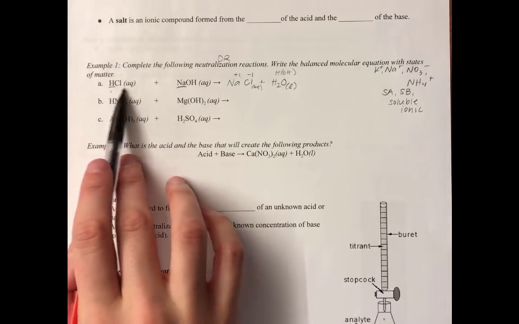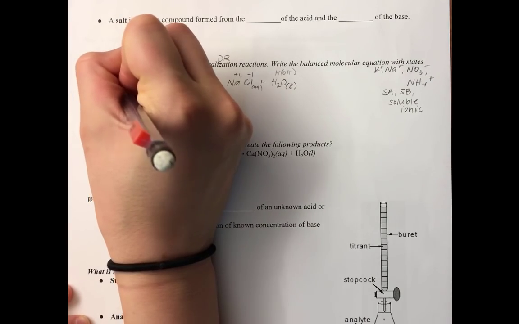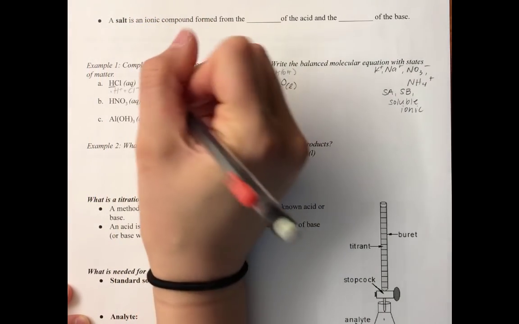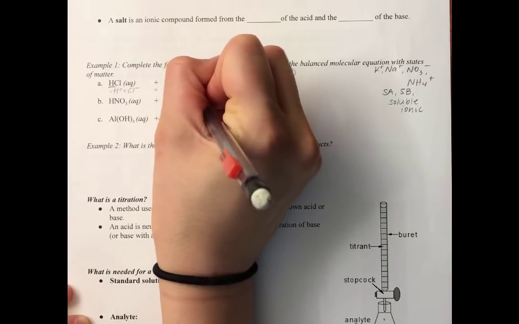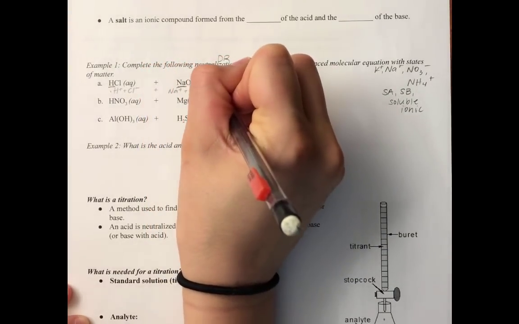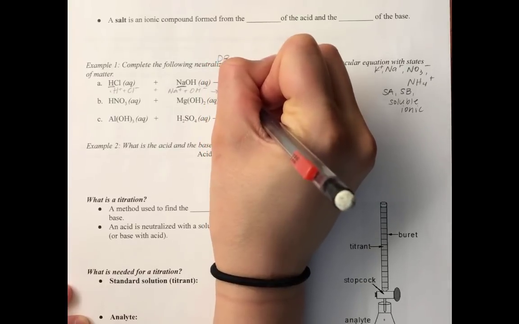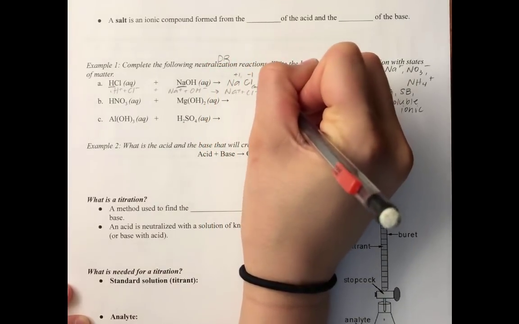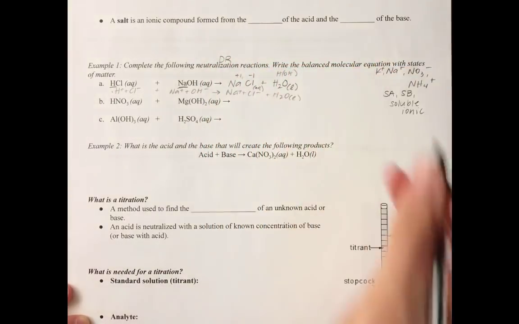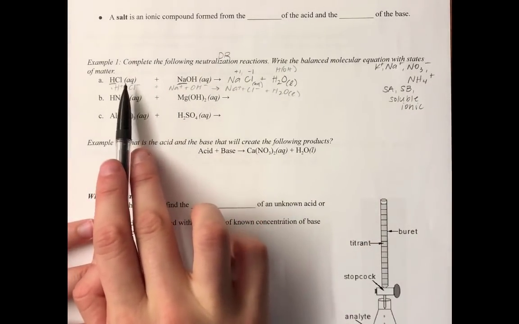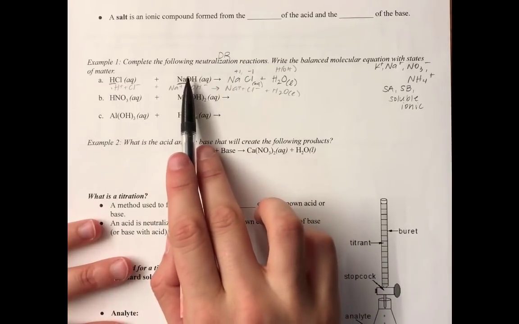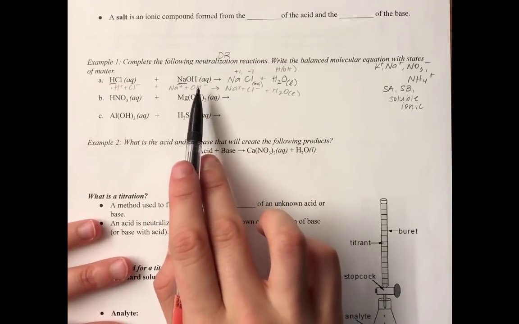So if I wanted to look at the net ionic equation, I would break HCl up into H plus and Cl minus. I would break NaOH up into Na plus and OH minus. I could break NaCl up into Na plus and Cl minus, but water will stay together. Here's why I broke these up. HCl is a strong acid, which dissociates completely. NaOH is a strong base, which dissociates completely.